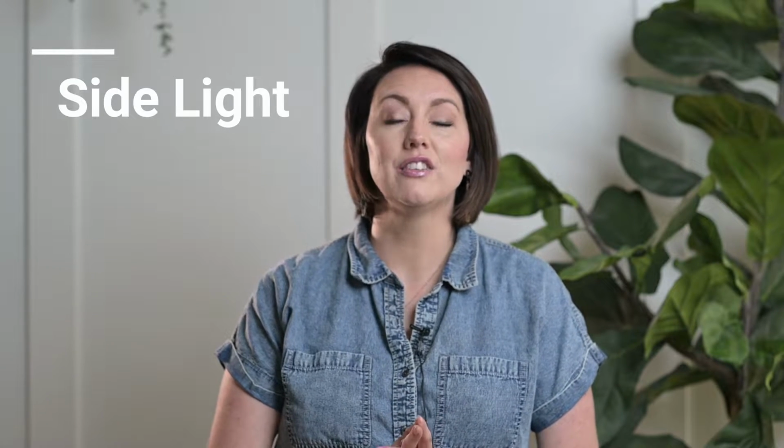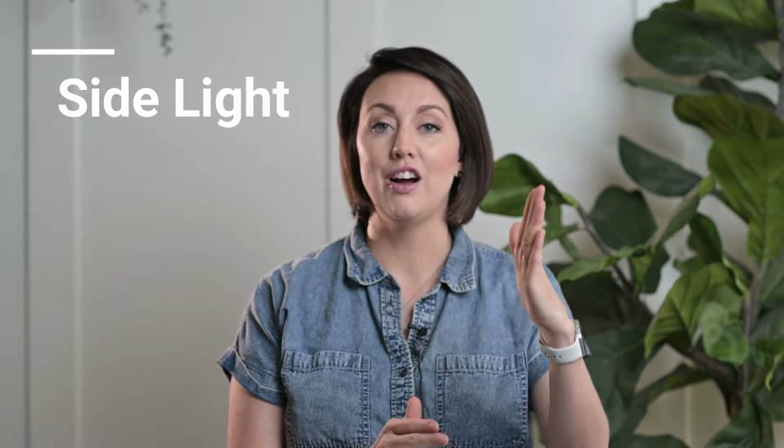Okay, so side light is where your subject is going to be halfway, is where they're going to turn. So if this is my biggest light source, they're going to turn facing this way, and the light is going to be stronger on this side of their face than it is on this side of the face. This kind of lighting can be really interesting because it creates a lot of dimension. So I'm getting a lot of shadow and then a lot of strong light.